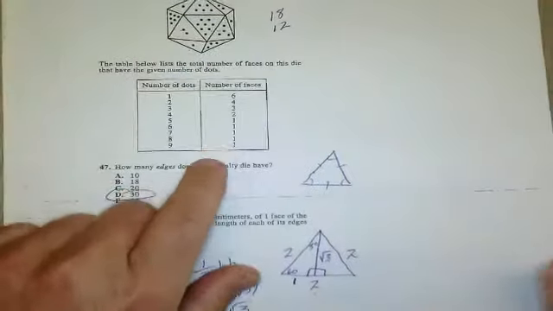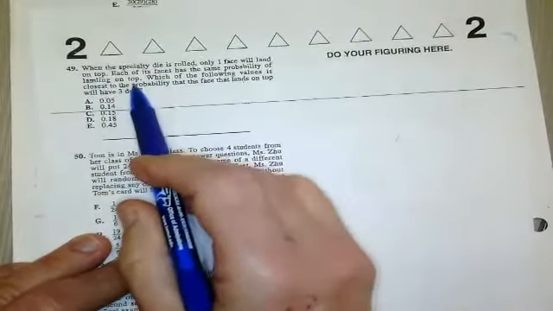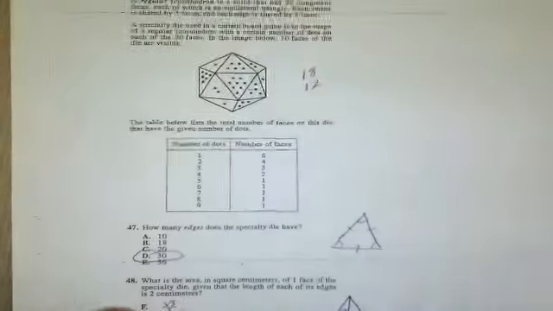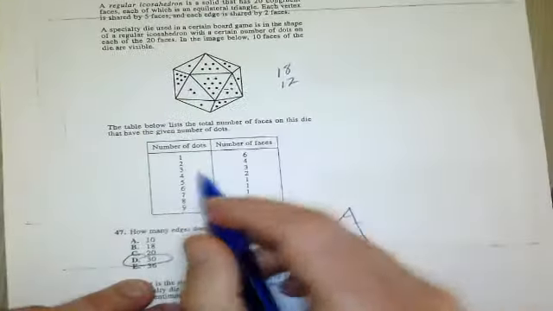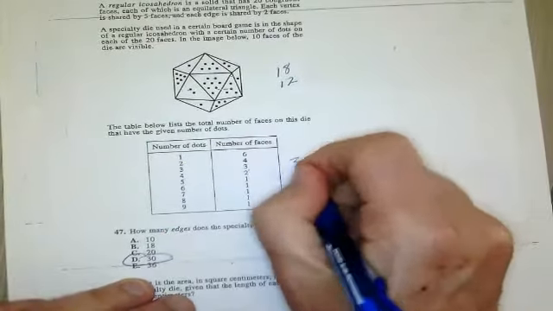49 comes back to this. All right, so let's read it first. A special die is rolled, only one face will land on top. Each of its faces has the same probability of landing on top. Which of the following values is closest to the probability that the face that lands on top will have 3 dots? Well, let's look back over here. How many faces have 3 dots? 1, 2, 3. 3 of them do. And how many faces are there total?